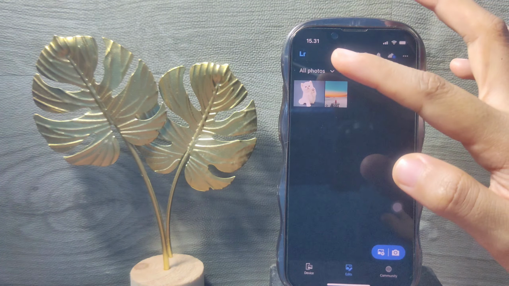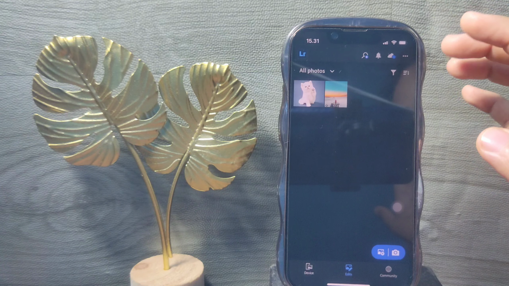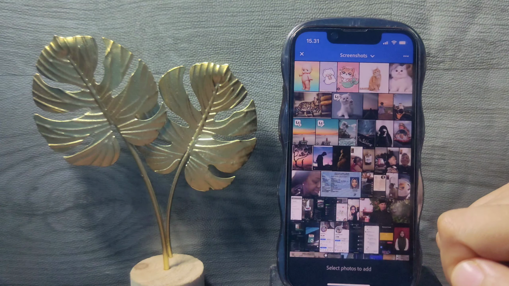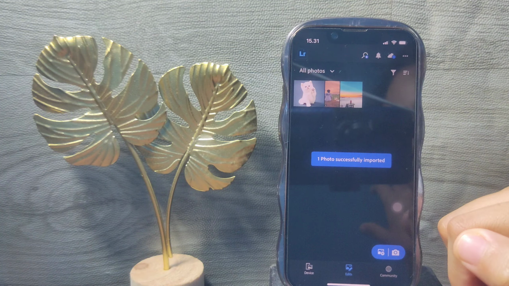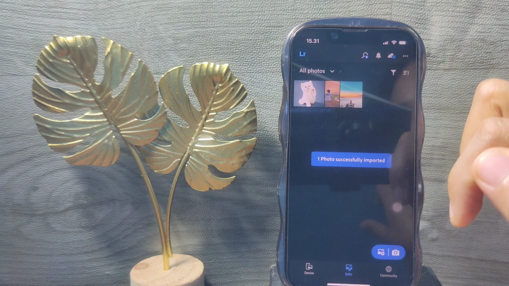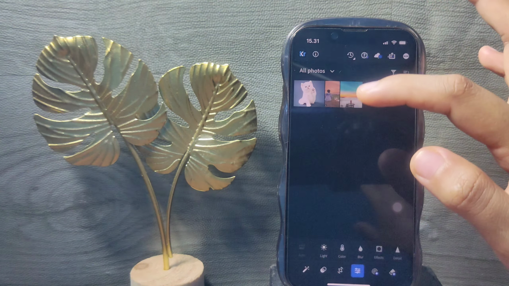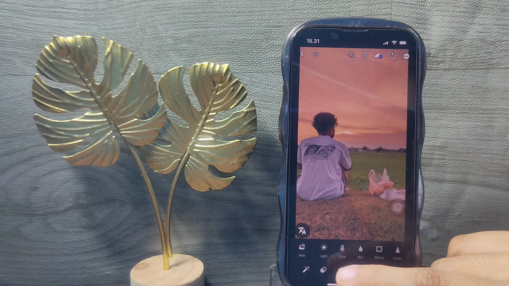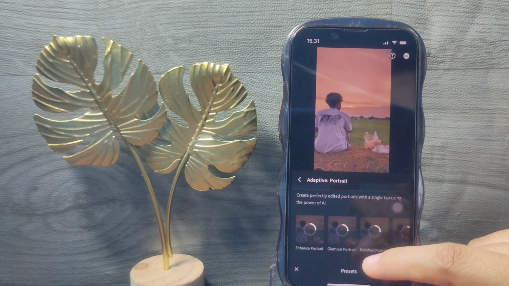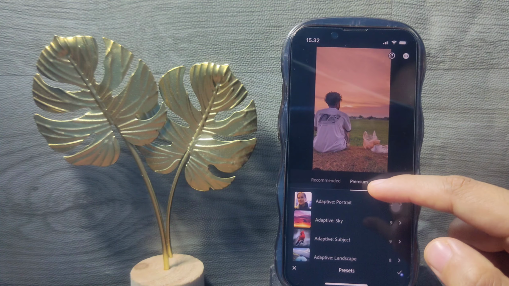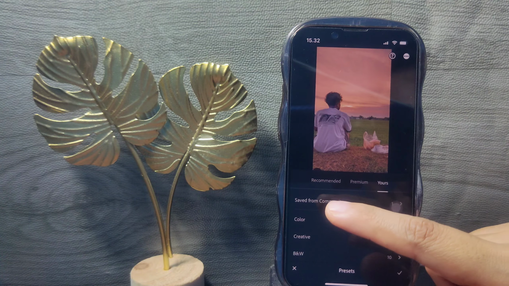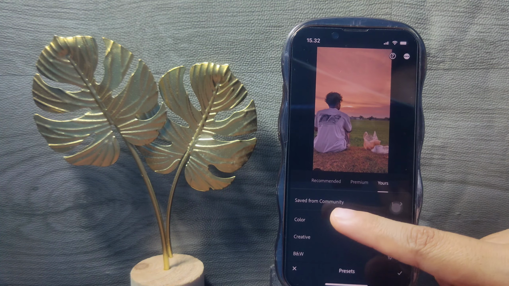For example, I'm going to edit again. I'm going to choose the photo, and this is the photo that I want to edit here guys. Now tap on add. So if you want to use the preset that you have saved before, here just select the photo, and now go ahead to this icon, and after that I'm going to go back like this and tap on this presets option. Now as you can see, there will be saved from community.